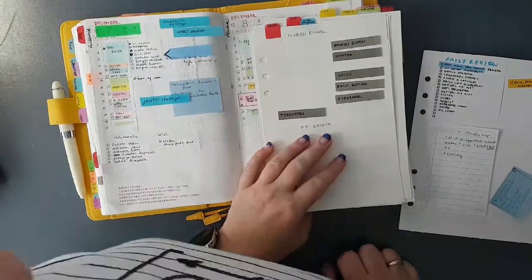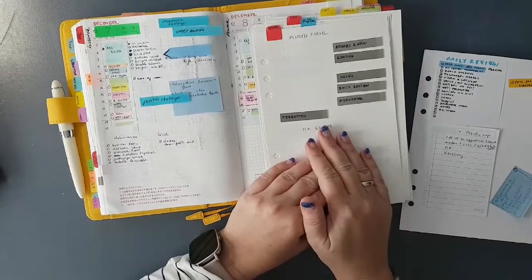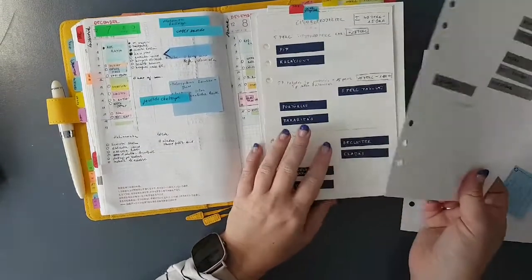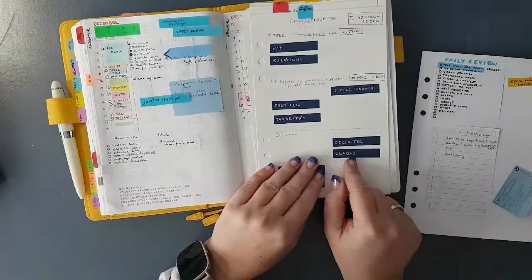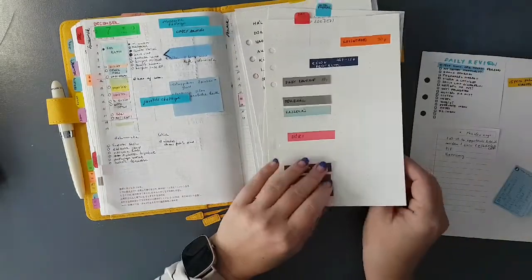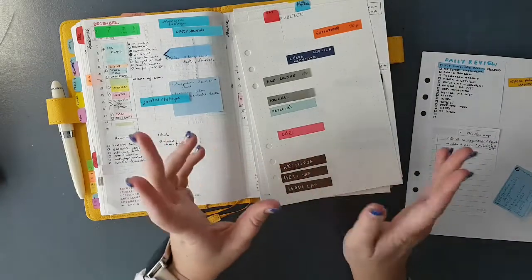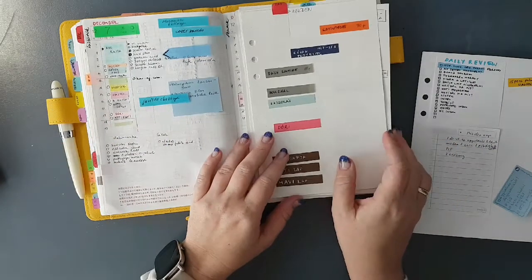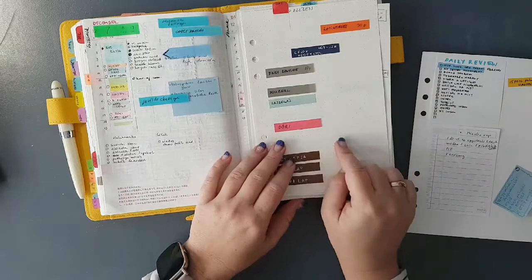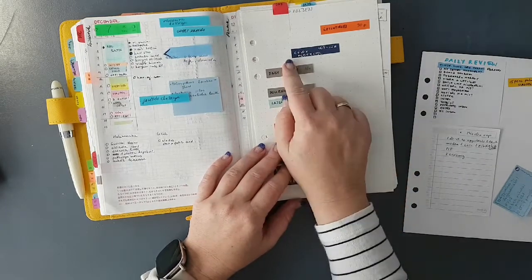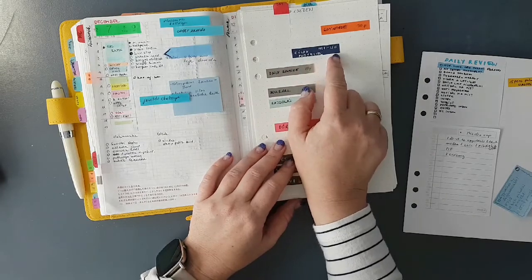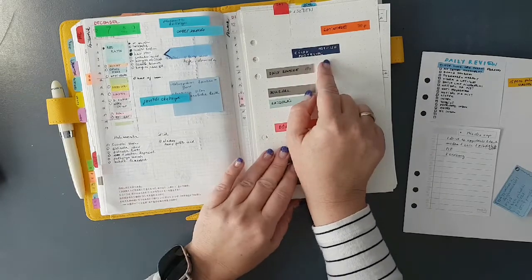There is a page for the morning routine. This stays always here. Then I have daily routine, so sometime in my day they are bigger things, so they can refer to other pages here, like this flag means goals and projects.